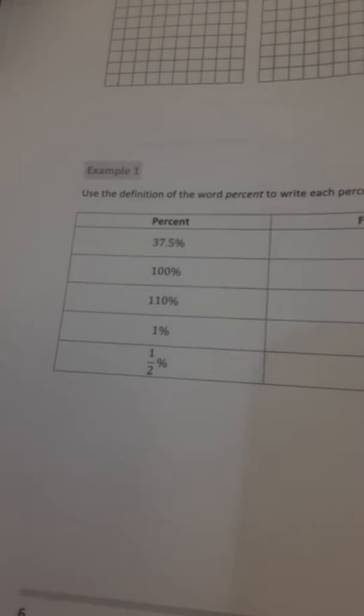So this one is where we get a little harder, and I think some of you are really good at this. I think some of you are still working on being very proficient with percentages. So use the definition of the word percent to write each percent as a fraction and then as a decimal. So, yes, Lindsay, I know how you love your calculator. But let's think about these, right? There's some easy ones here, right? Like 1%. We know 1% is 1 out of 100, right? So I'm going to write that in there, 1 out of 100, right? And then as a decimal, we think about 1/100th, right? It's 1/100th.